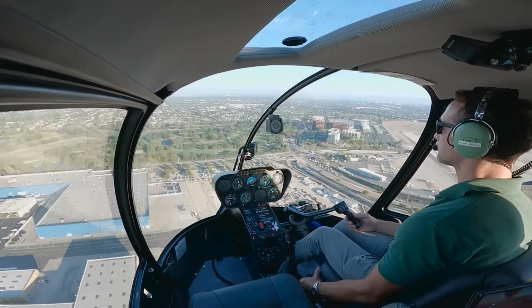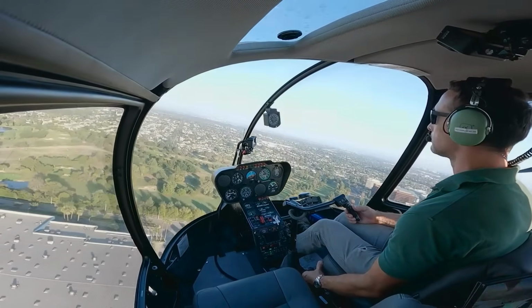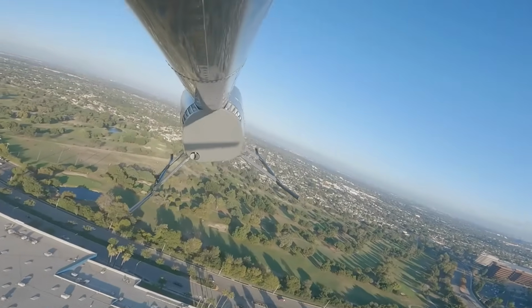Sheriff 21, Long Beach Tower, traffic just above you, clearing left and right. Switch from the ramp will be at turn risk. Sheriff 21, traffic inside, maintain visual separation on the go.